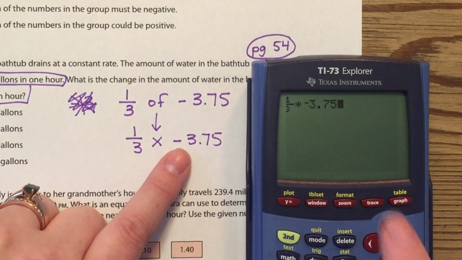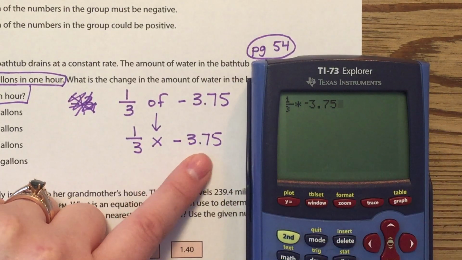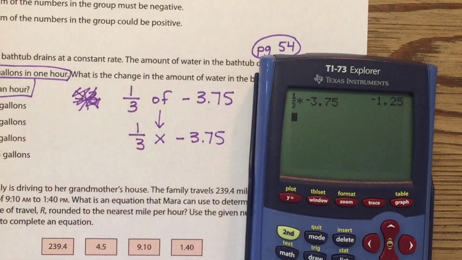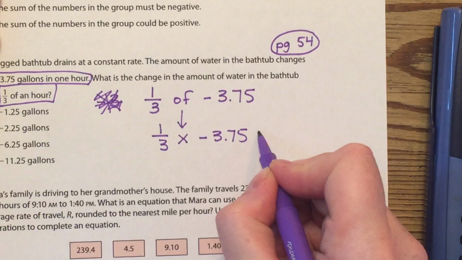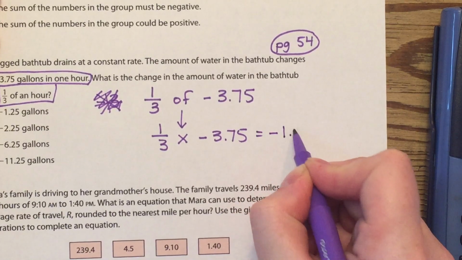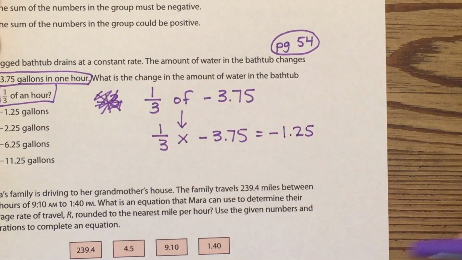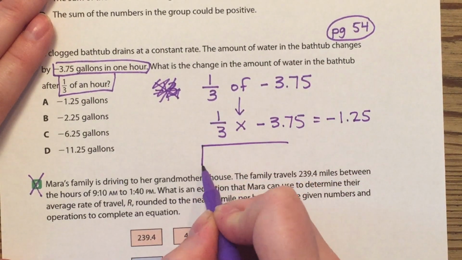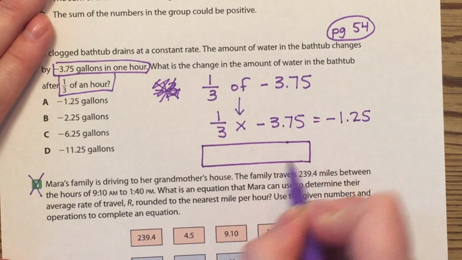So we want to know what is 1/3 of negative 3.75. And we get negative 1.25. So negative 1.25.